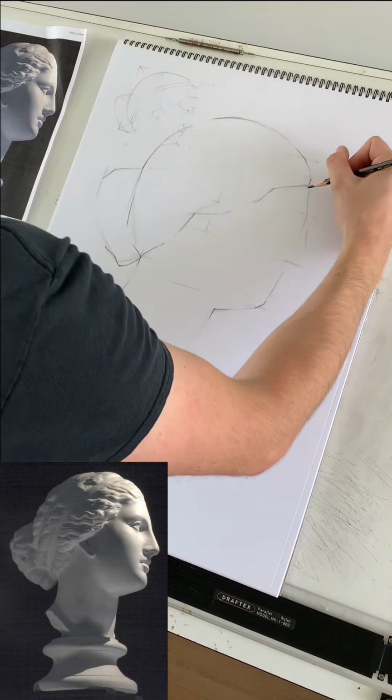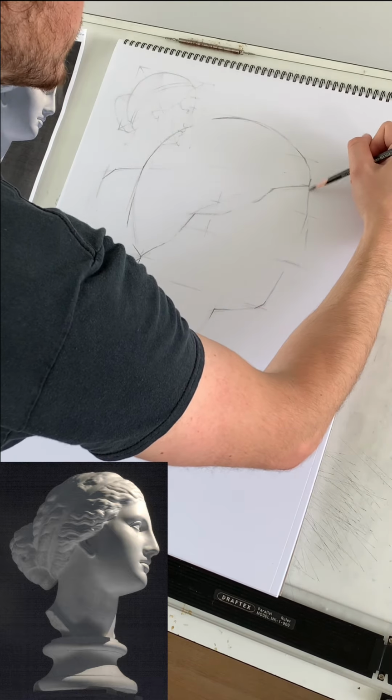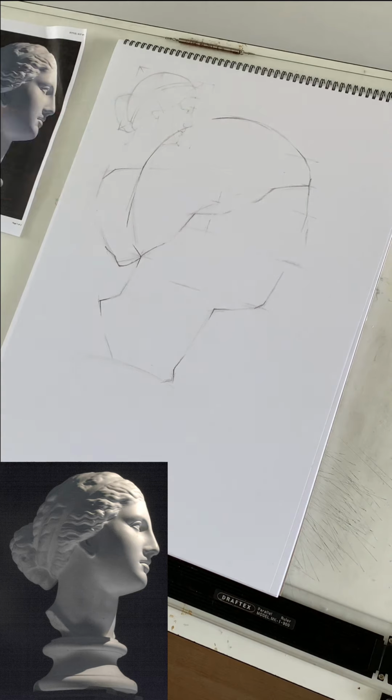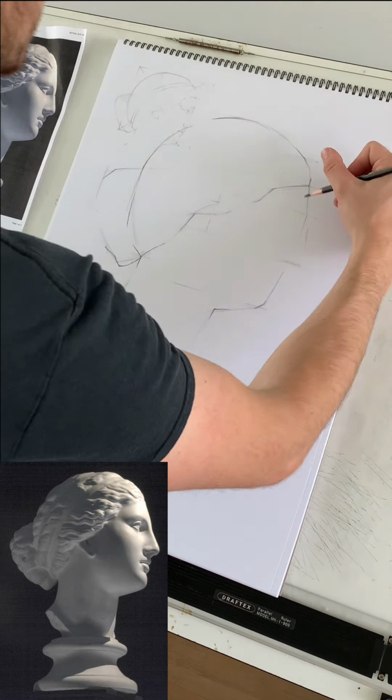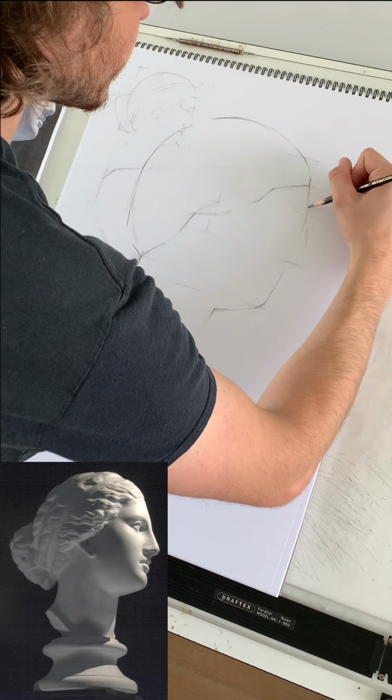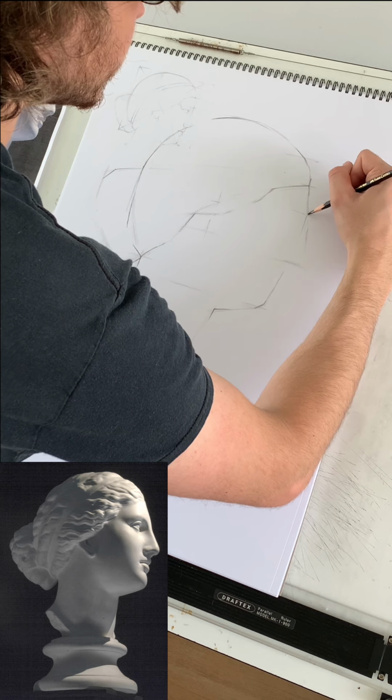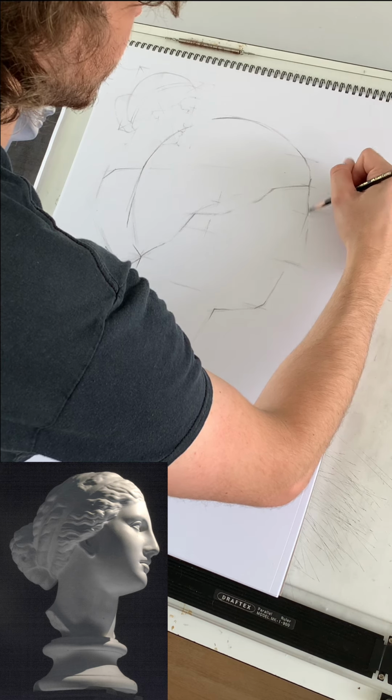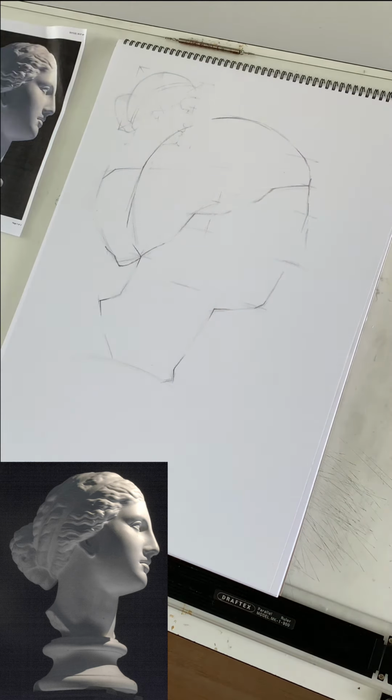And it doesn't matter if you're using a photograph as a reference. This process is exactly the same whether you're working from life or from a photo reference. Which is why I love constructive drawing, because it teaches you how to draw properly. It's not about drawing what you see, it's about understanding and knowing how to construct it.